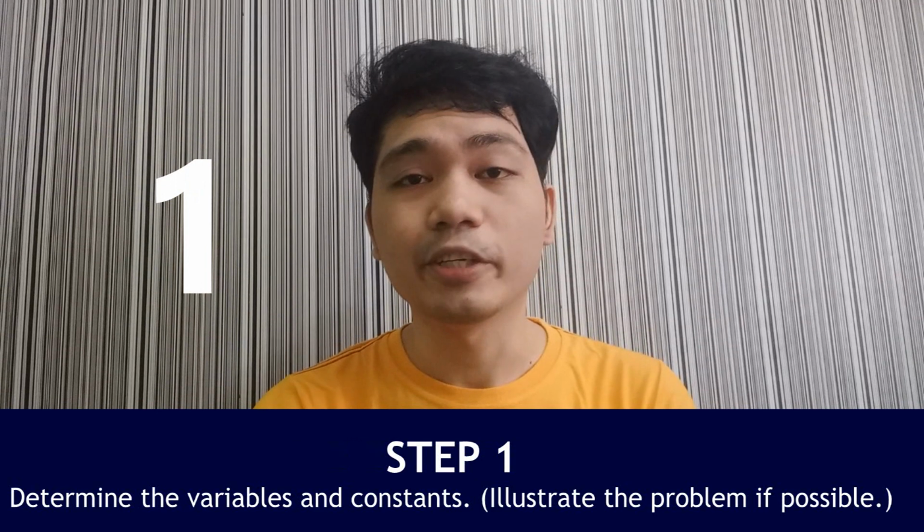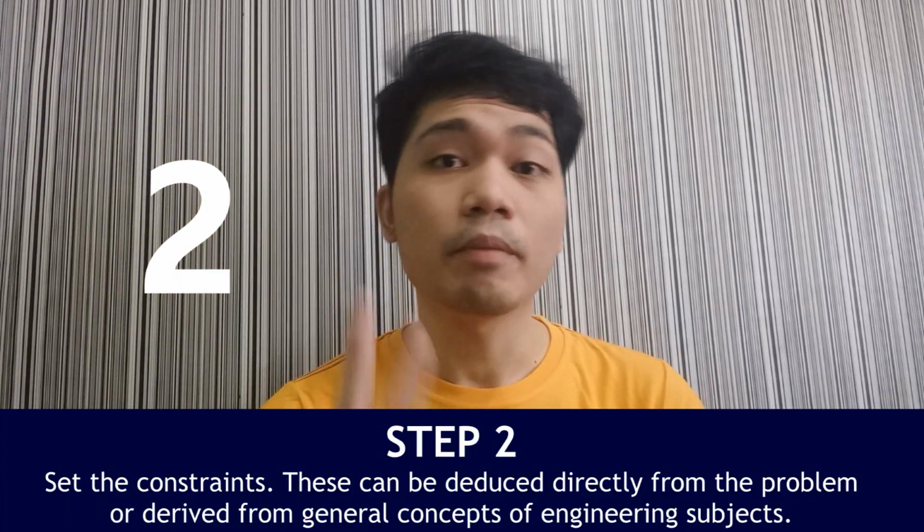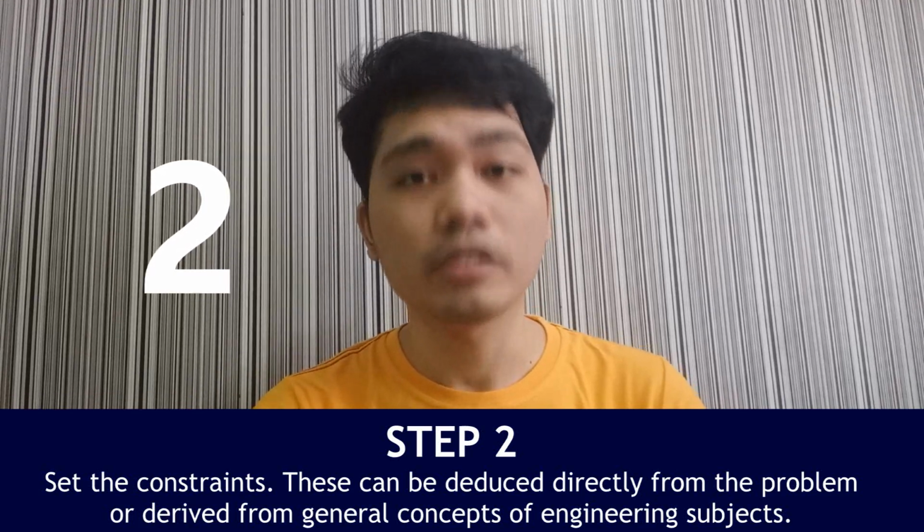Now there are a few general steps in which we can solve for the optimal value of a certain equation or problem. So number one, we need to determine the variables and the constants. Knowing the variables and the constants in the problem is very important in order to solve such optimization problem, because the idea lies on knowing these variables that affect the problem set by the constants, or these values that cannot be changed. And then for number two, we have to know the constraints.